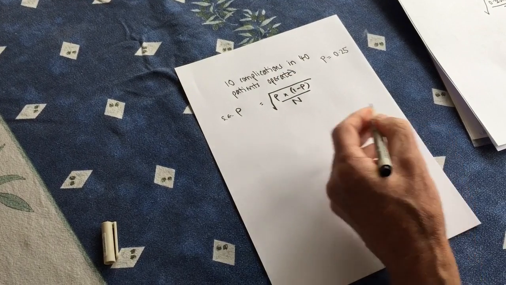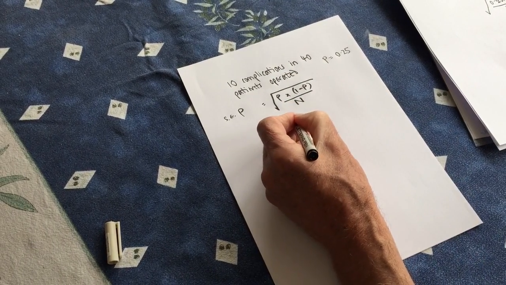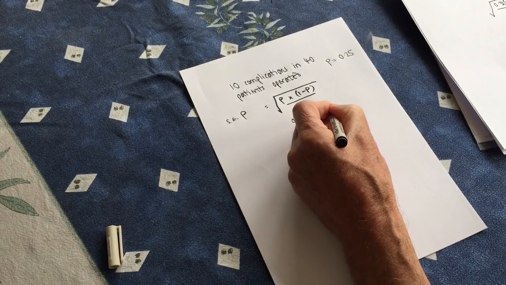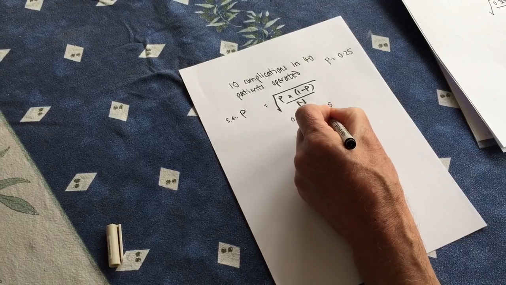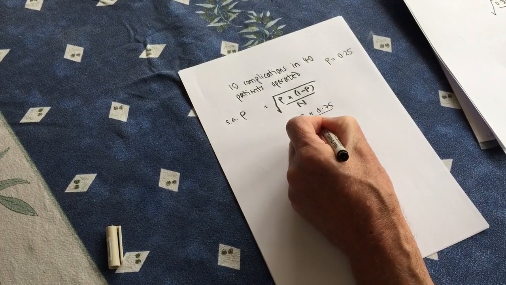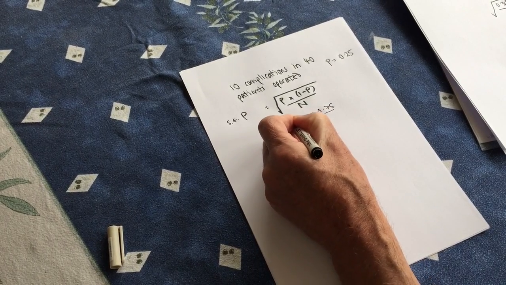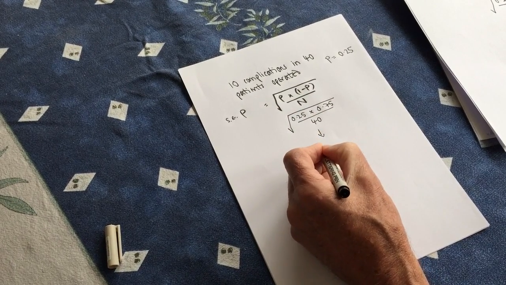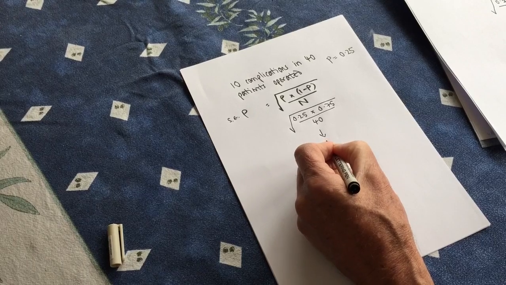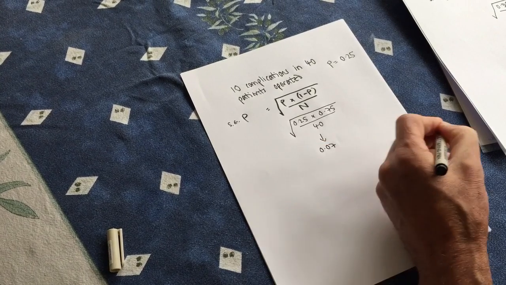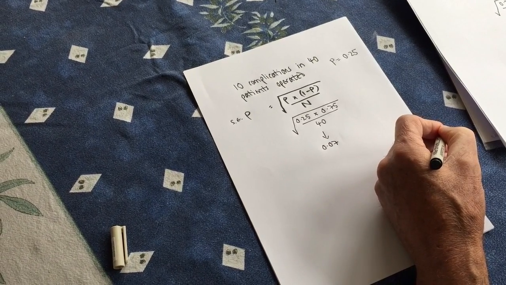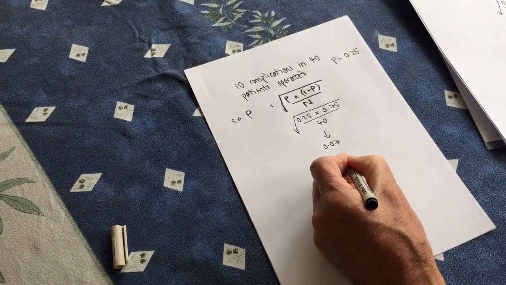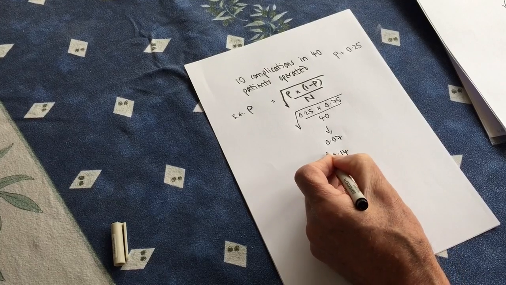If we plug the numbers in this example, P is 0.25, 1 minus P, 0.75, divided by 40, press the square root button. That turns out that if you do that, that is 0.07 or 7%. Double it, or multiply by 1.96, get 0.14.